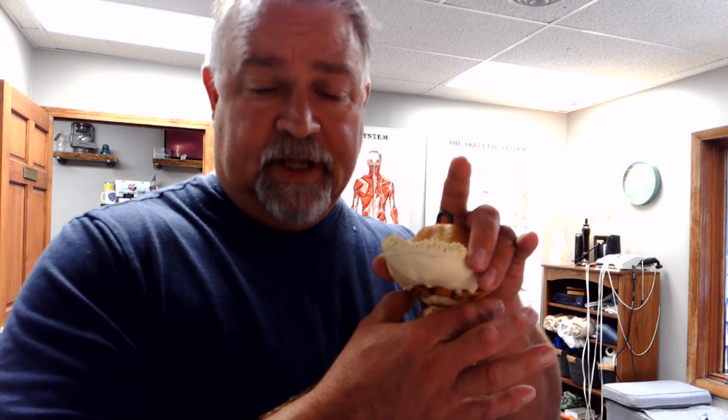So what to think of when that happens is that the atlas has moved right. And when it does that, we're going to have a restriction in right lateral bending, and we're going to have kind of a swelling, an inflammation between C0 and C1, between C1 and C2. And it's going to feel maybe tender on this side. It's going to feel like there's a restriction in lateral flexion. And so we're going to name this ASR.